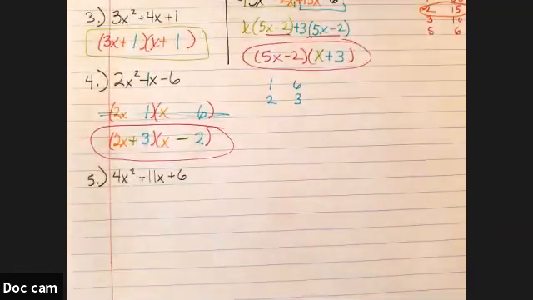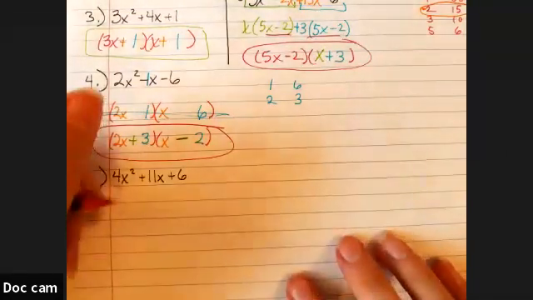Okay, let's see here. Number 5. Okay. Sometimes I actually like to do a combination of the AC method and the guess and check method together. So let me see how that might work.